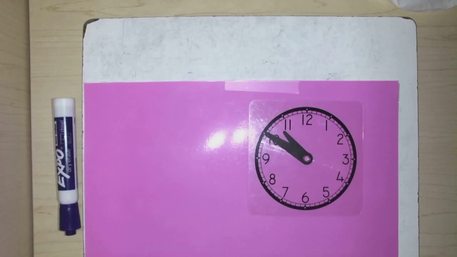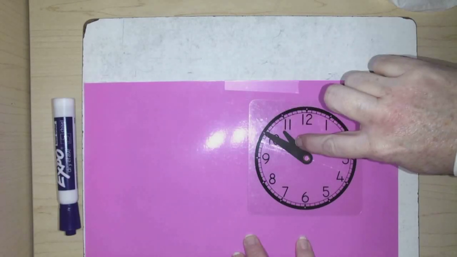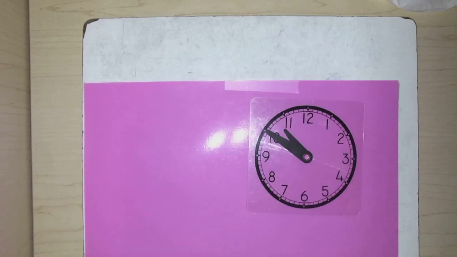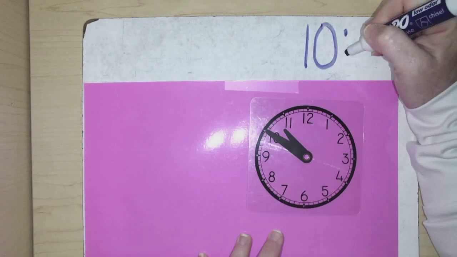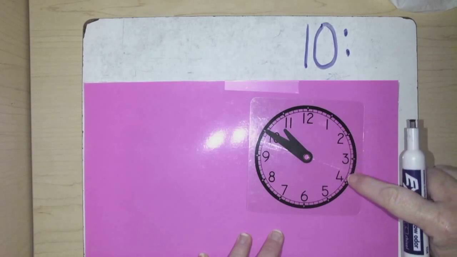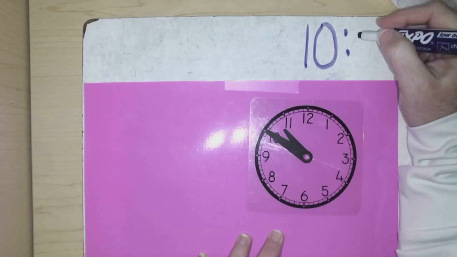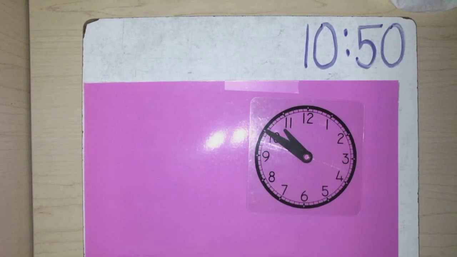Okay. Now that hour hand, it's not pointing to the 10 and it's not pointing to the 11. It's in between. So if it's not to the 11 yet, what would that hour be? The hour would be 10. And then let's count the minutes. 5, 10, 15, 20, 25, 30, 35, 40, 45, 50. So this time would be 10:50.